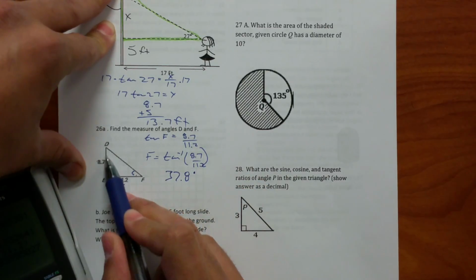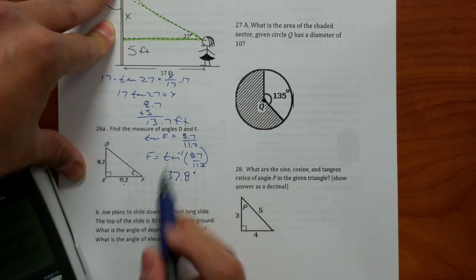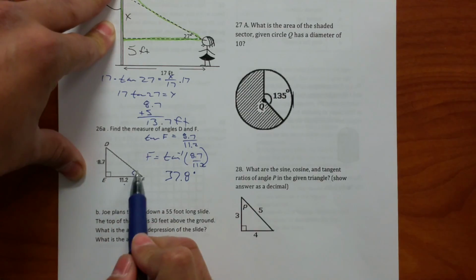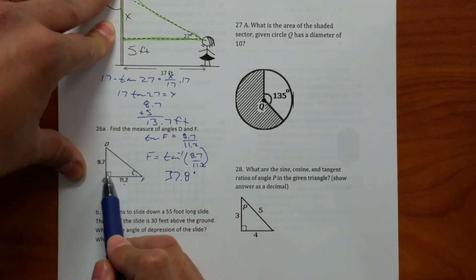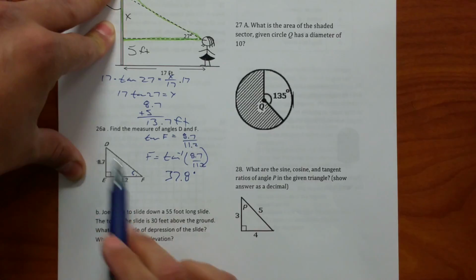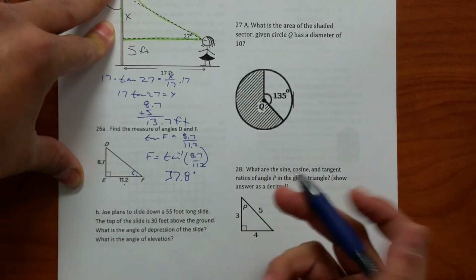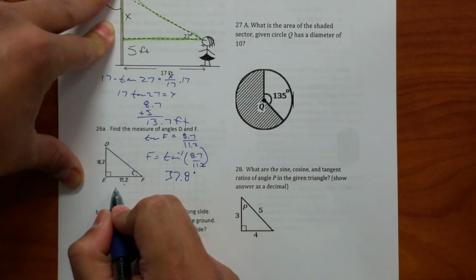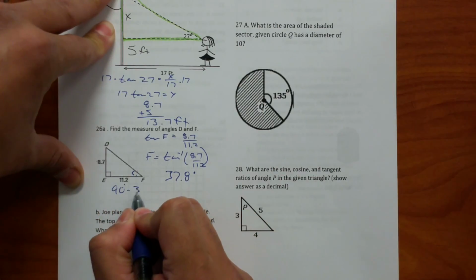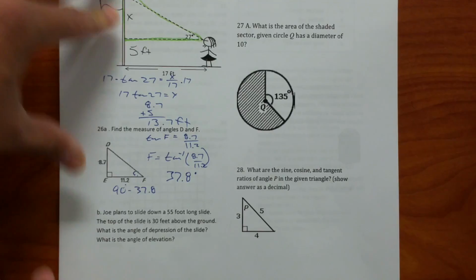Now, we know that F and D together have to add up to 180. Or I'm sorry, 90, because the whole triangle adds up to 180. This one's already 90, so I know these two together have to just be 90. So they're complementary. All I need to do is go 90 minus 37.8.